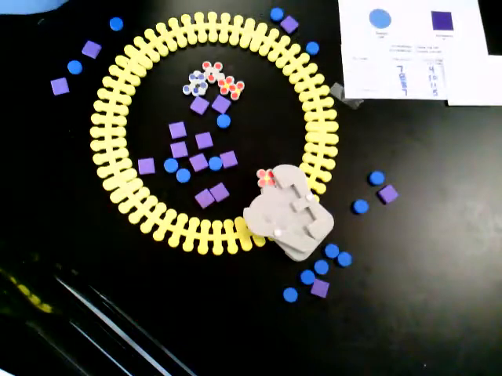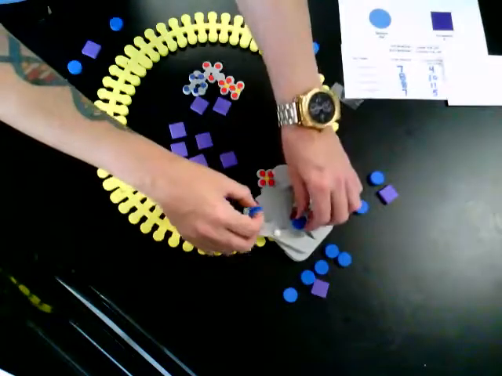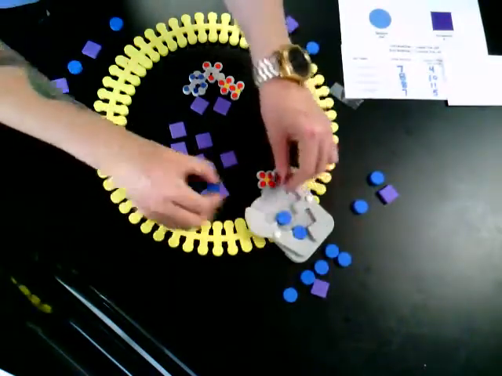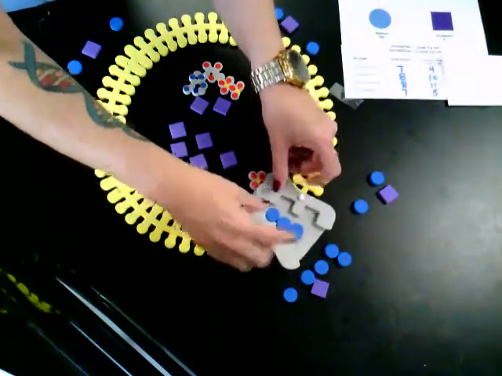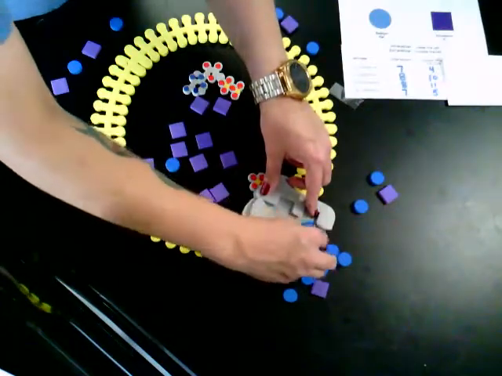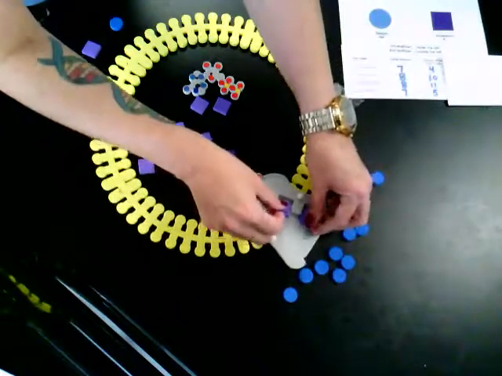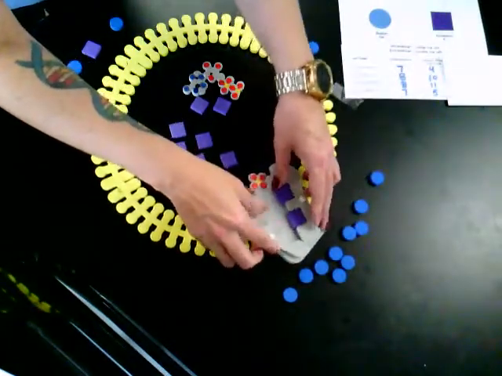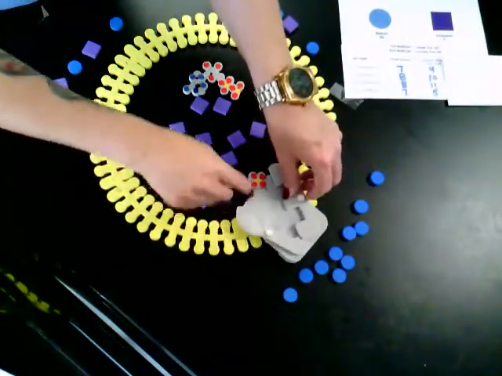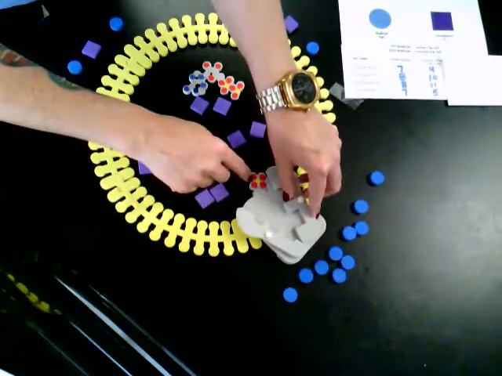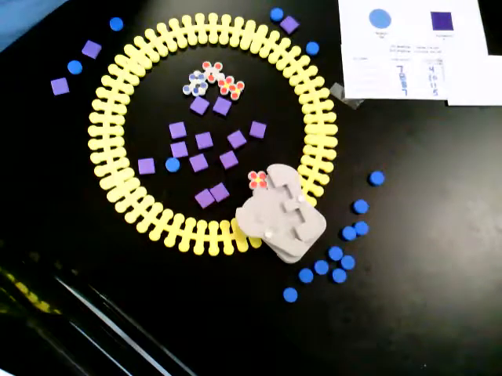Now we're going to do this one more time just to show it. So first we're going to take 3 sodiums, 1, 2, 3. And the pump is going to change shape and push those sodiums out of the cell. And 2 potassiums, 1, 2, are going to move into the cell. Again, this movement is being fueled by the phosphate that came off of ATP. ATP provides energy for this movement.